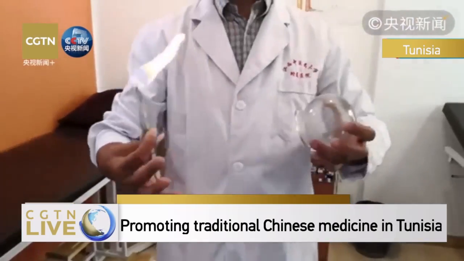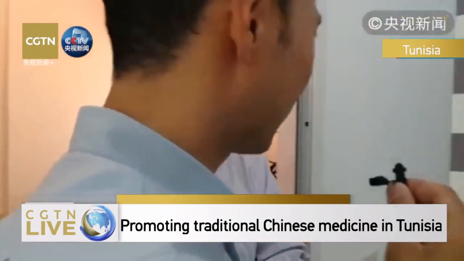We can use this on a small zone, and this on a big zone. He's using himself as a lab rat. We can use flash cupping. He says it can also be used on the face, for patients with facial paralysis, to give relief and treatment.